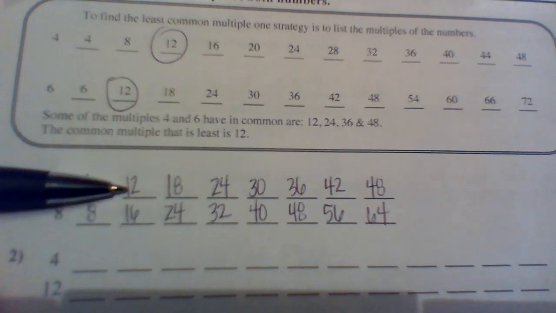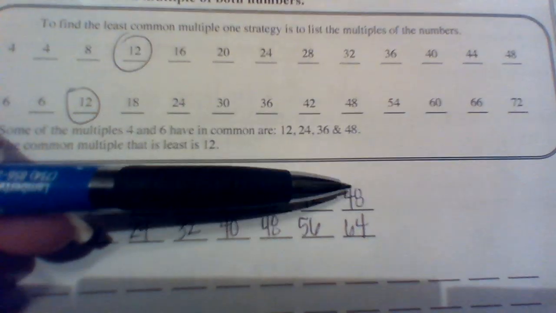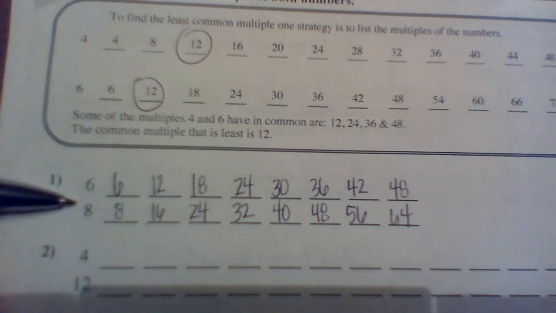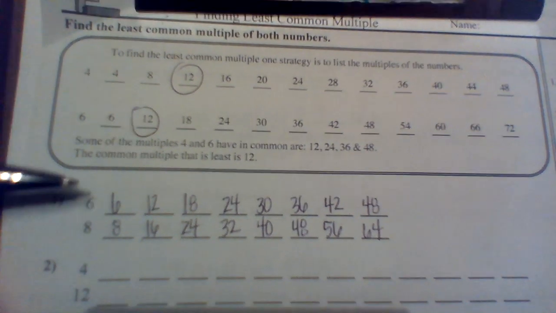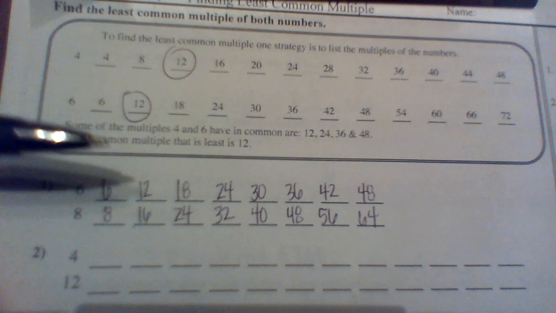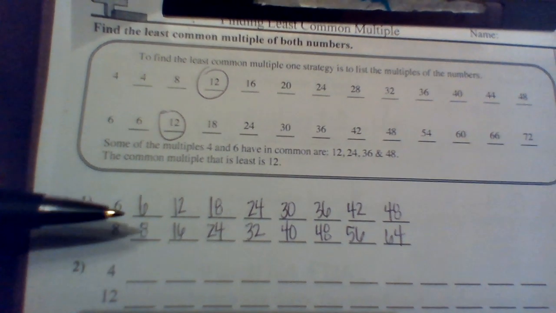Okay, now we're going to look at 6 and 8. Basically I make my list. I did 6 times 1, 6 times 2, 6 times 3, 6 times 4, 6 times 5, and I keep going. Notice I stopped with 8. 6 times 8 is 48, because here's my 8. If I don't have any smaller numbers, I know right away that this number would be my smallest. Let me back up for a second.